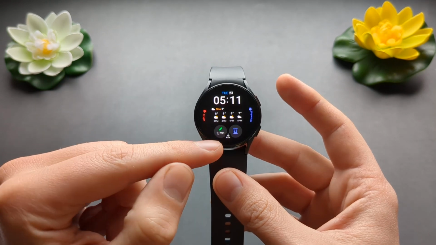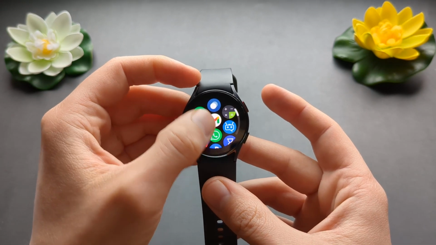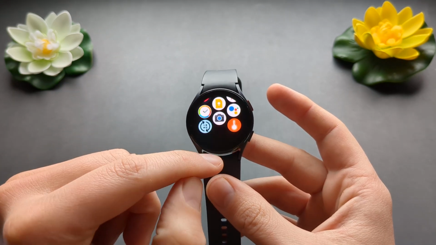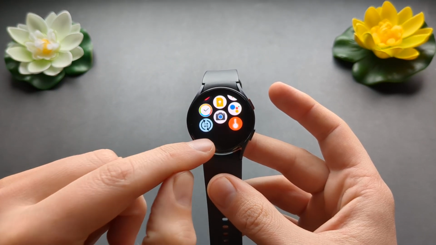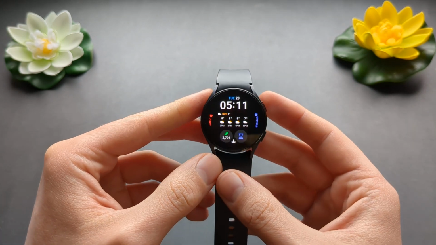Anyway, after you have installed your app, as you see, it shows the icon that it's downloading. After it is installed, it will be placed somewhere at the end here in your apps list. So you'll be able to open it there. And that's basically how I do it on this watch.